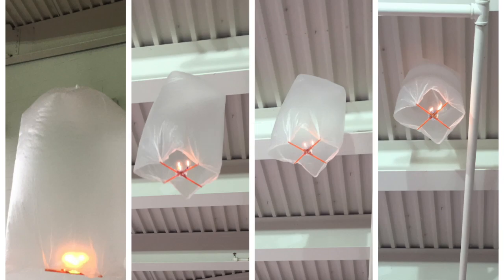The hot air balloon was able to rise because the density of the hot air balloon itself was less than the density of the air. Our density calculated to be 1.17, which is 0.03 less than the density of air, which is 1.2.